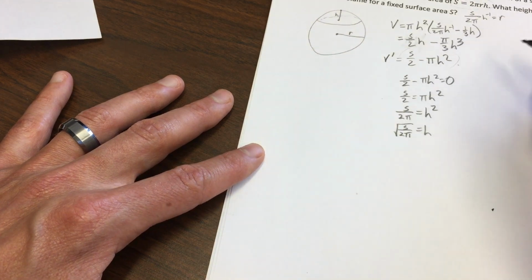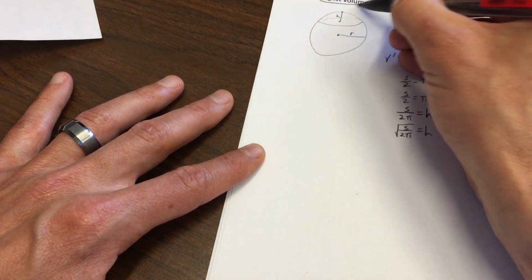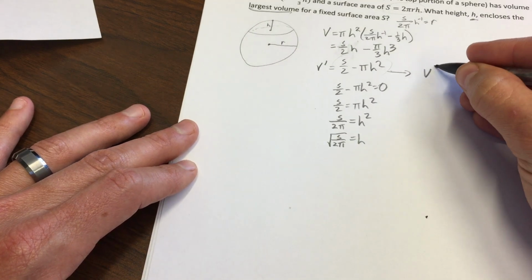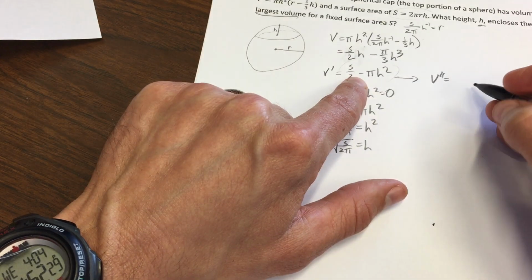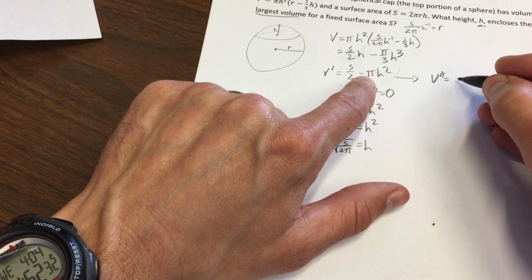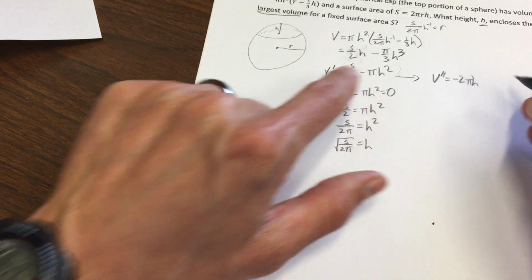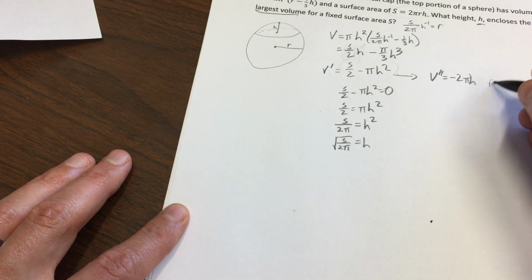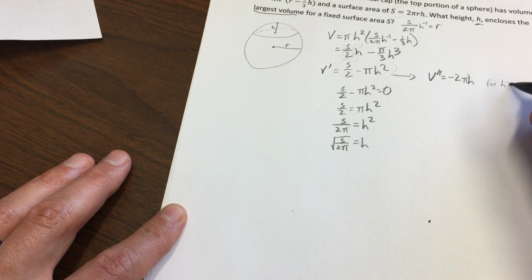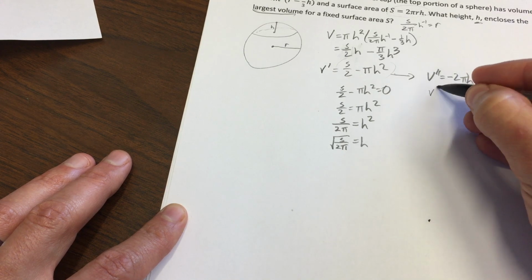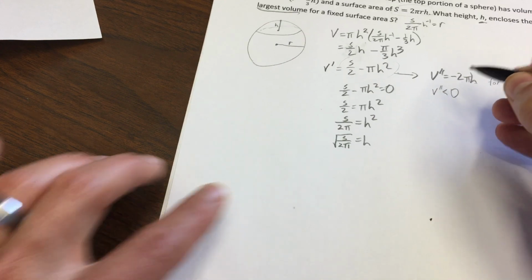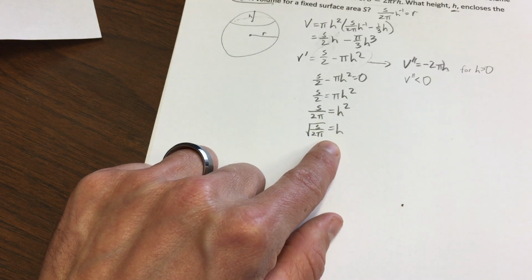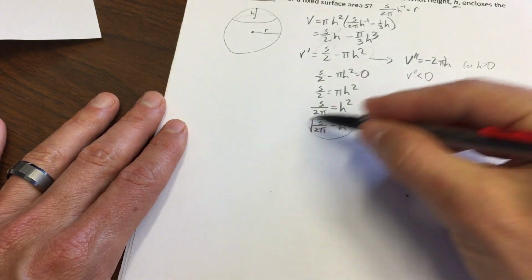Okay, now how do you know that is the largest volume? Well, you could take the second derivative here. Second derivative test seems pretty easy here. A derivative of a constant is 0, minus 2 pi h. For all positive values of h, for h greater than 0, this is negative. So the second derivative is negative. That means at this critical point, it's concave down, and that's a max.